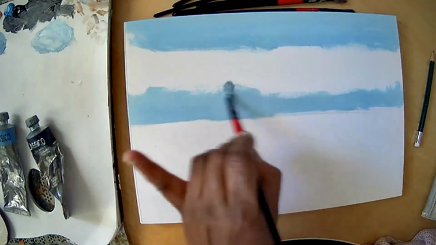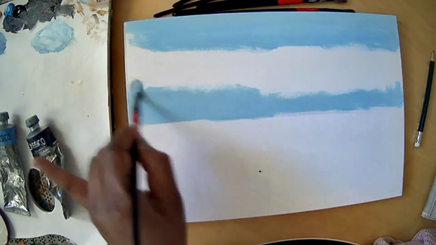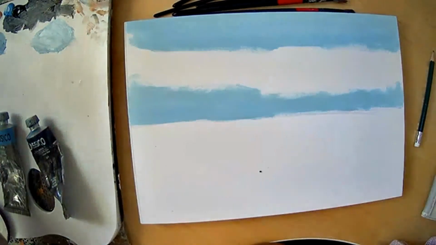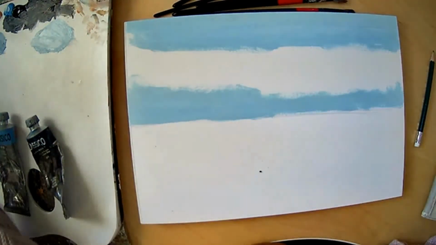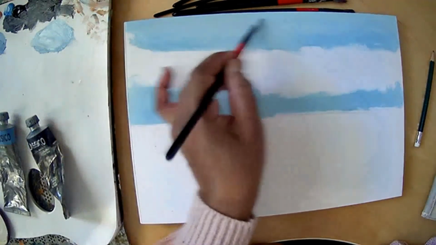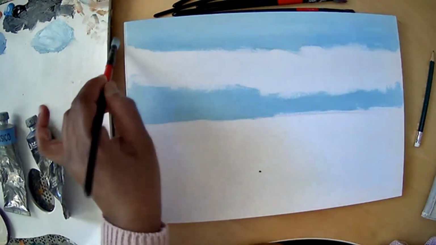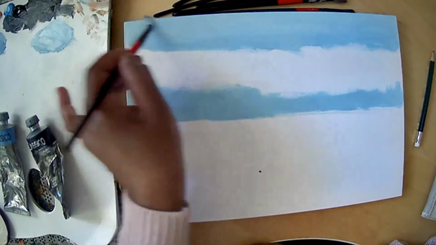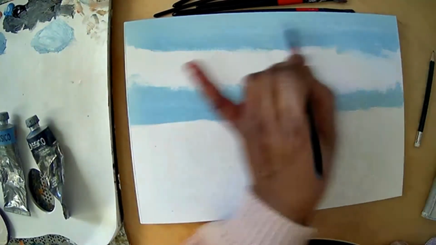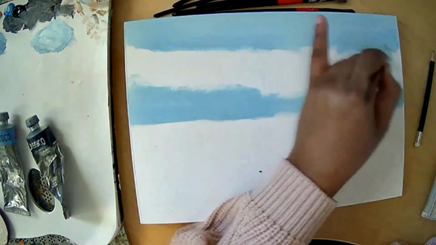I keep going on. With oil colors, if you are somebody that is new to oil colors, also understand that they can be pushed along. I'm just trying to push along and use what I already have on my paper.